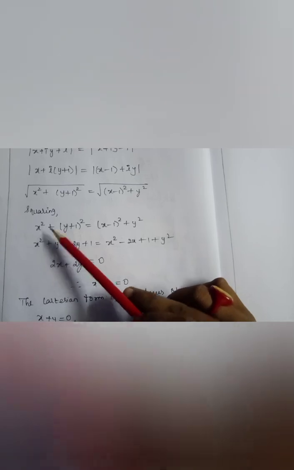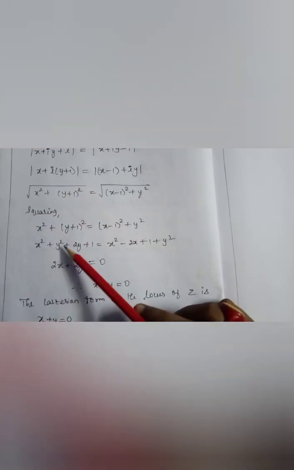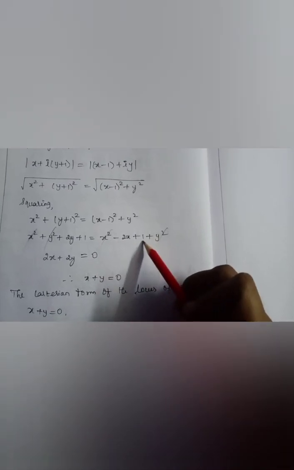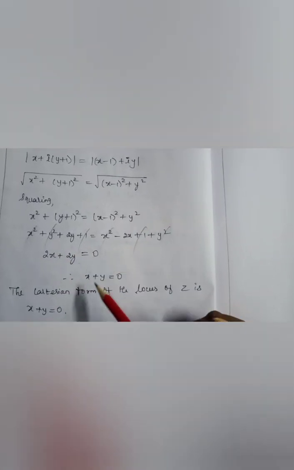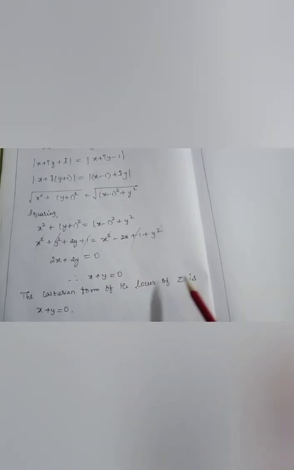Now squaring them, what will happen? Square and square root will go off, and I have to apply (a plus b) the whole square and (a minus b) the whole square. So I am getting it like this. x square will get cancelled, y square will get cancelled. So I can bring this minus 2x and plus 1 to the other side. Obviously plus 1 and minus 1, and this 2 also will get cancelled. So I will be getting 2x plus 2y equal to 0. Taking 2 common outside, I get x plus y equal to 0. Therefore the Cartesian form of the locus of z is x plus y equal to 0. So this is how we have to do these sums.